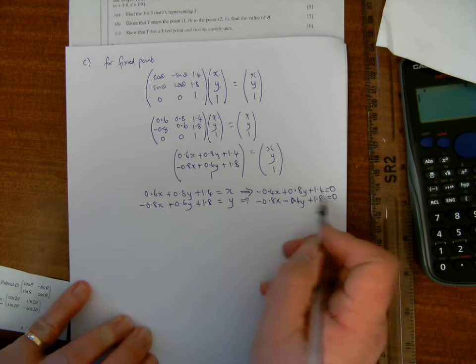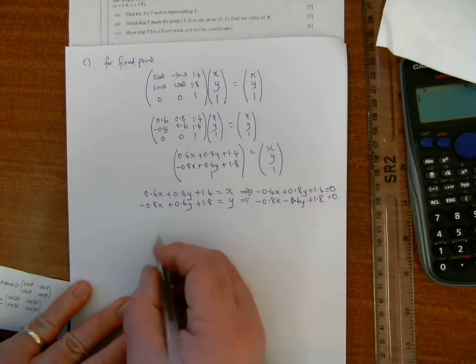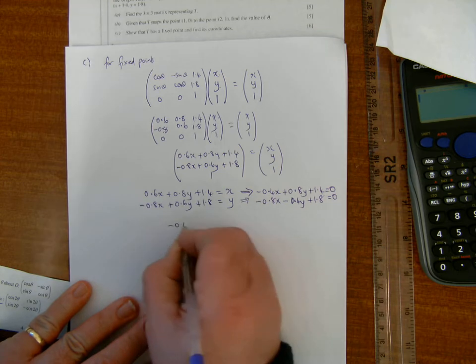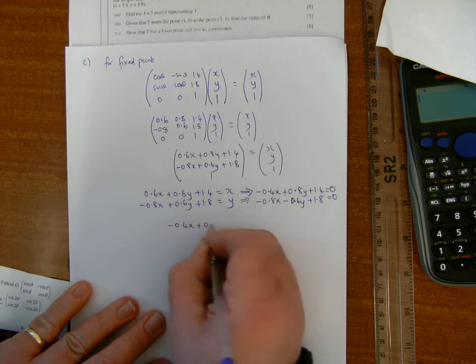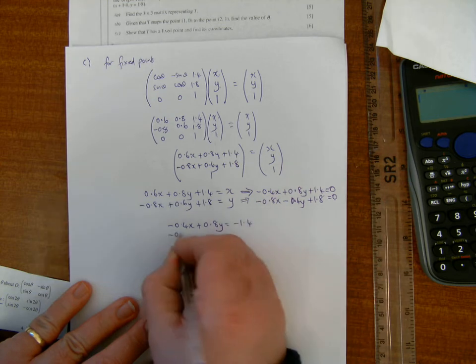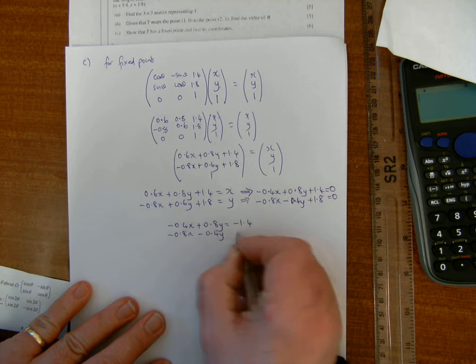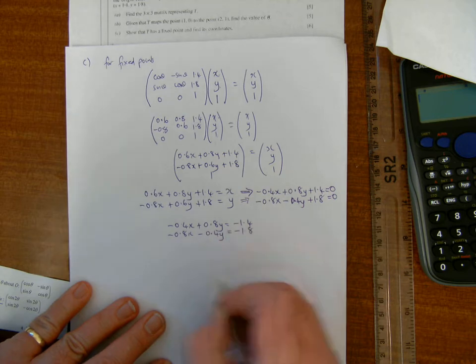So just rewriting them in the structure we tend to see them as simultaneous equations, then I got minus 0.4x plus 0.8y equals minus 1.4, minus 0.8x minus 0.4y equals minus 1.8.